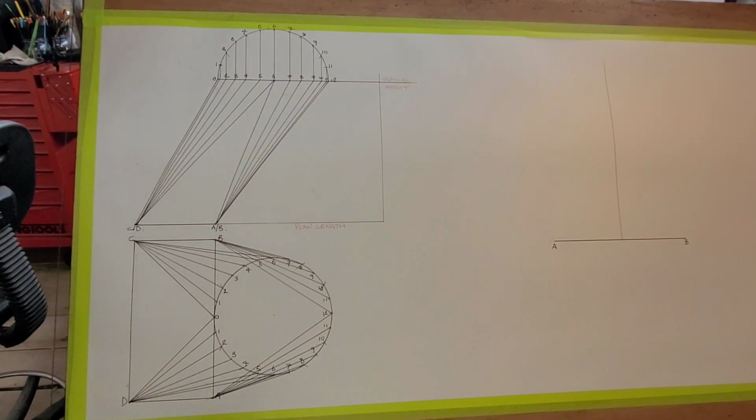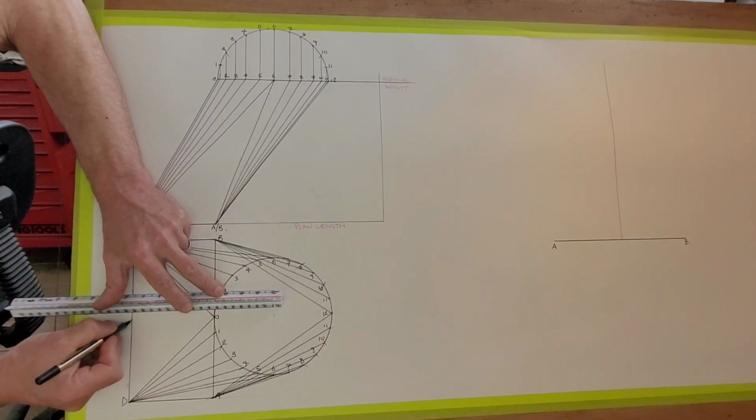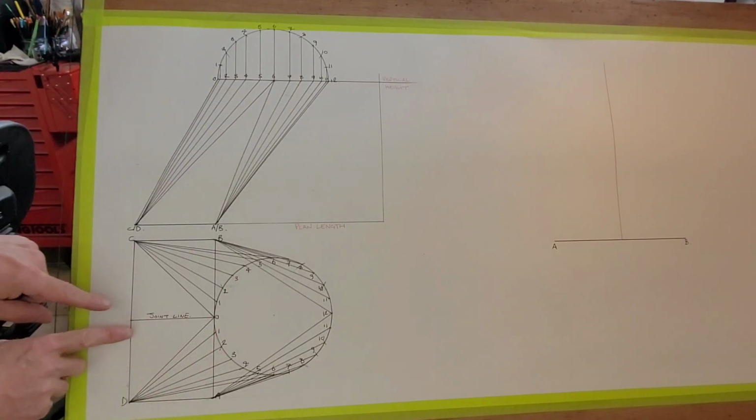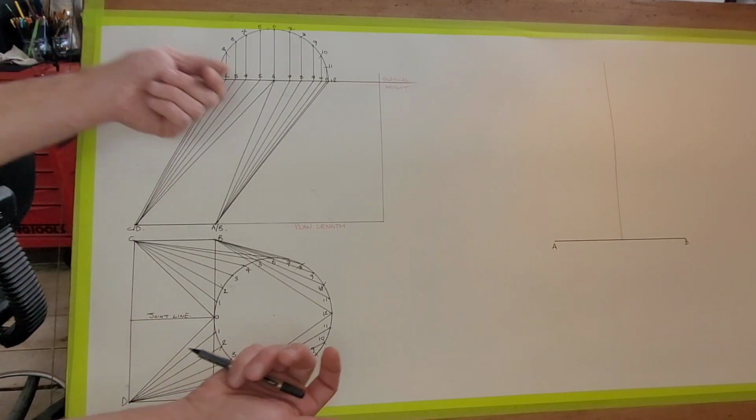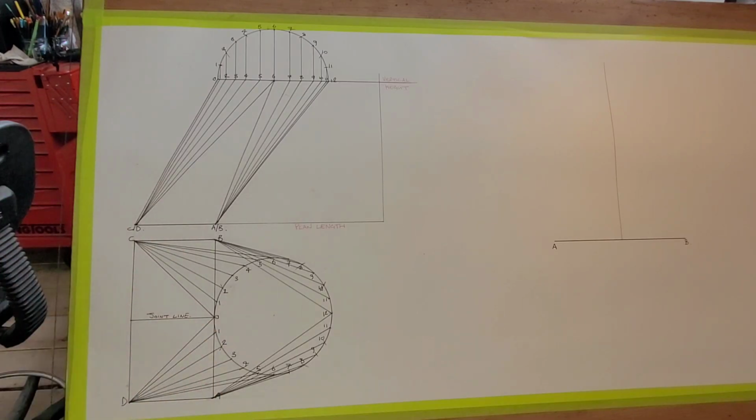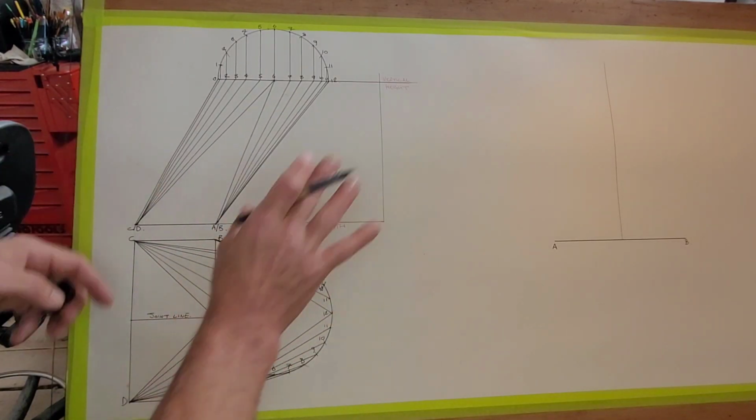The only thing I'm going to indicate now is my joint line. I'm going to have a joint down here. This is my joint line. Joint line indicator, we know the starting and the end points. When we bring it around, we know where it's going to end up being. Time to transfer this information now straight onto the development.